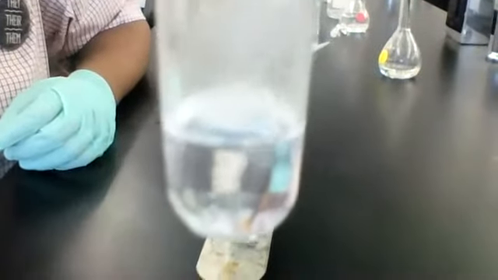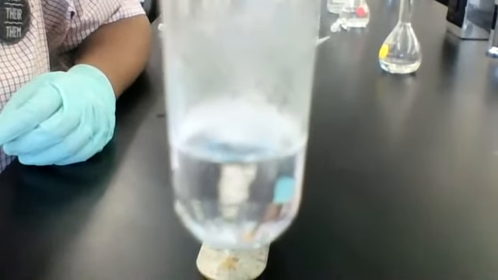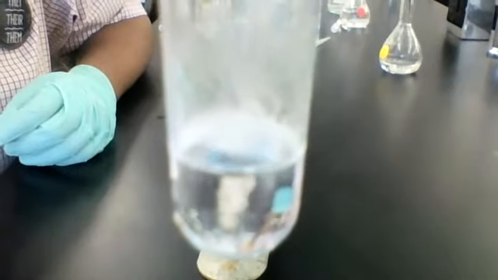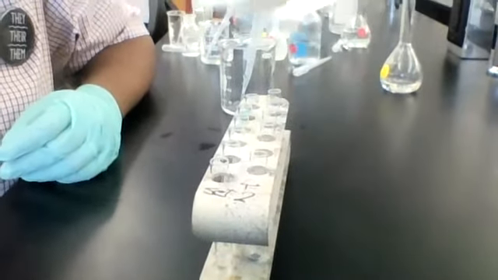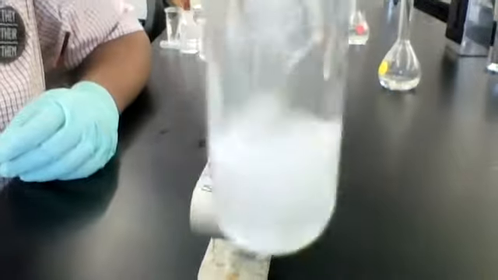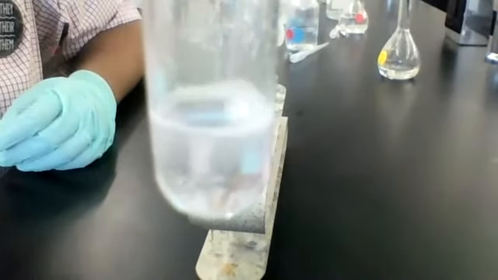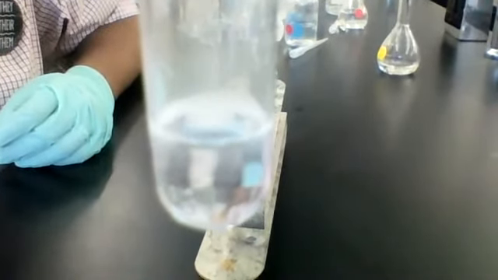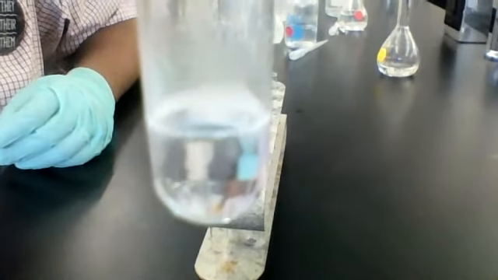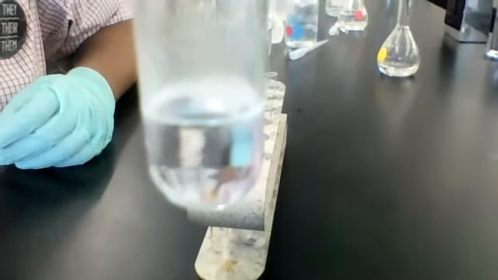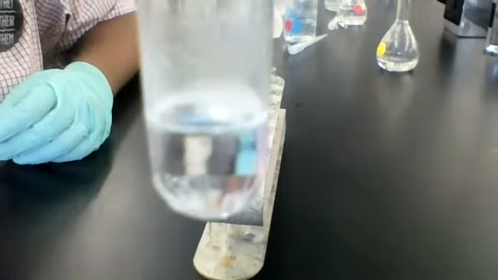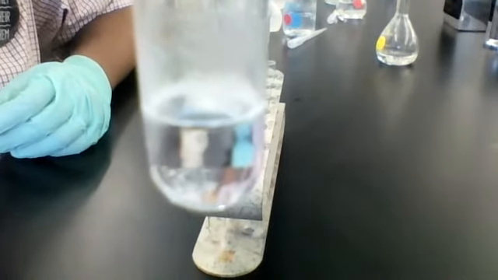Ooh, it's hot. And heat is being released. So your observation would be that the tube is warming. The conclusion that you draw from that is that heat must be being released. All right, so intense reaction here.